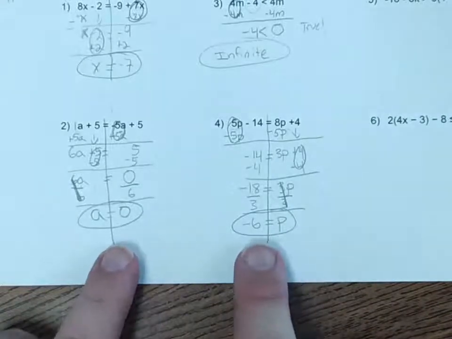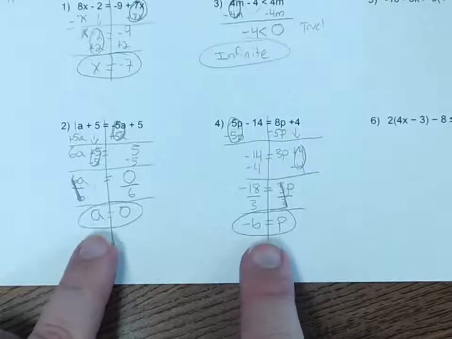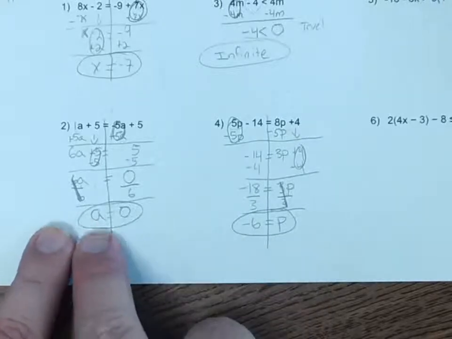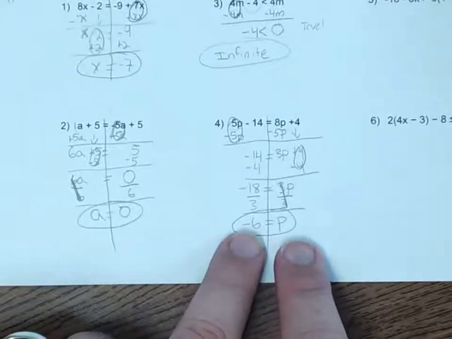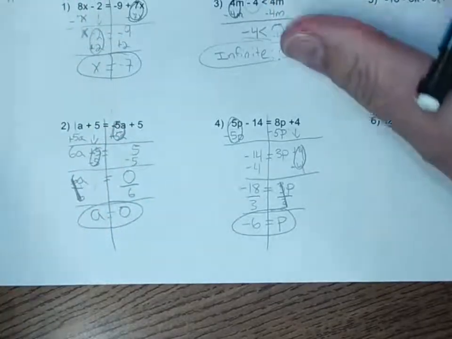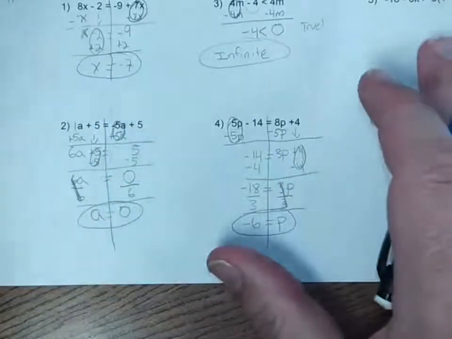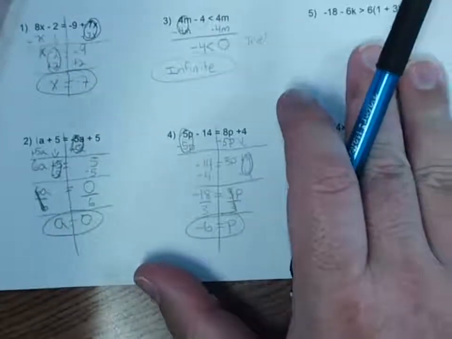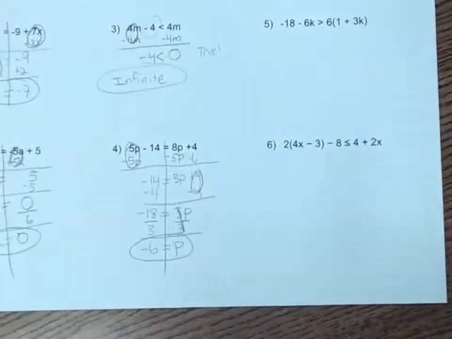And please note, it doesn't matter which side these things are on. As long as one is equal to the other, you're good, right? So I got a equals 0 here. A is on the left. But here I got negative 6 equals p. P is on the right. That's fine. Doesn't matter. You can flip-flop it too if you want. It's not a big deal. I just didn't want you guys to get too comfortable having the variable always on the left. It's usually helpful, and that's usually what mathematicians want us to do, but you need to recognize that sometimes that doesn't happen.